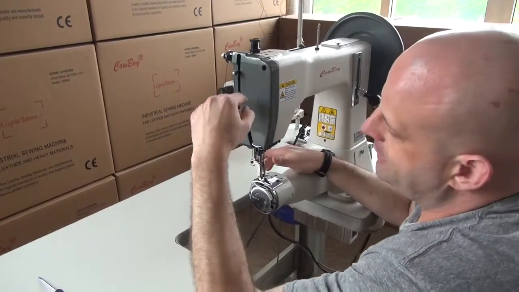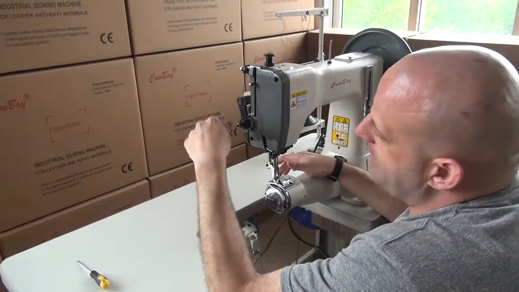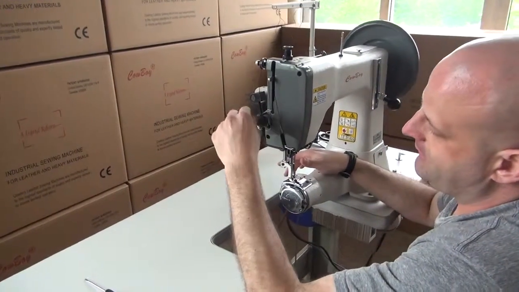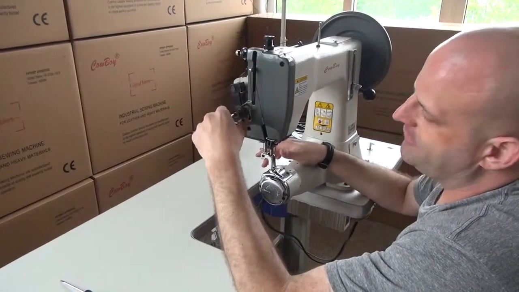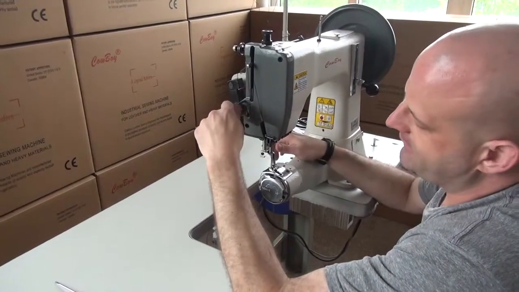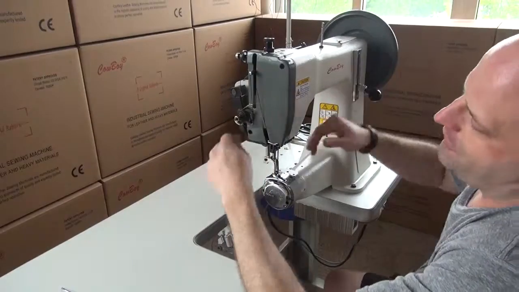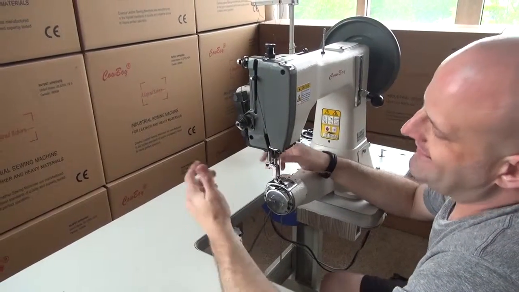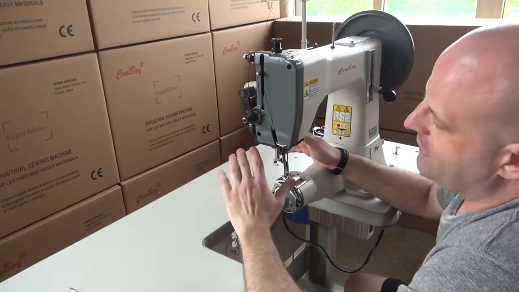If you're seeing knots on the top side of the material, then that means there's too much thread tension on the top side, so the top's winning and you need to loosen it up so that things balance out nice and evenly. So that's a rough overview on how to adjust the tension on this sewing machine. And again, there's no cut and dry formula. You just have to experiment.